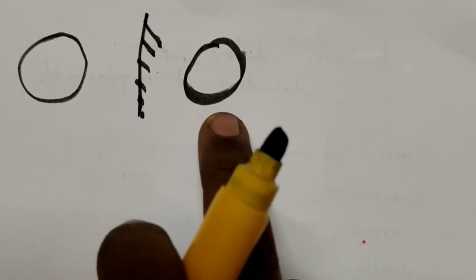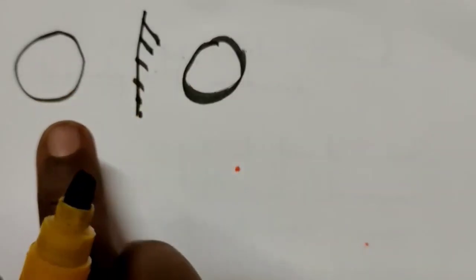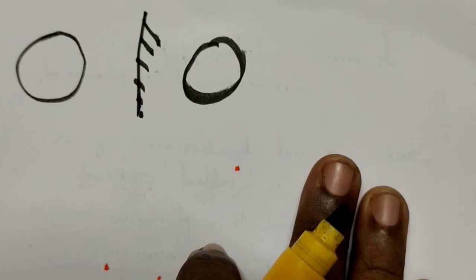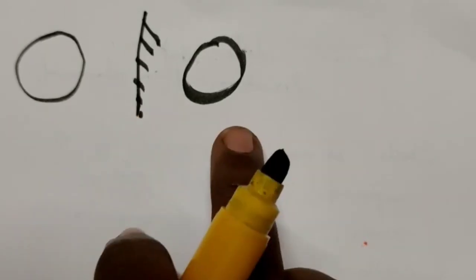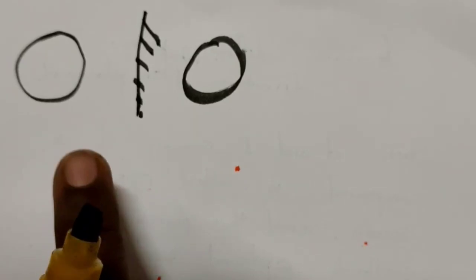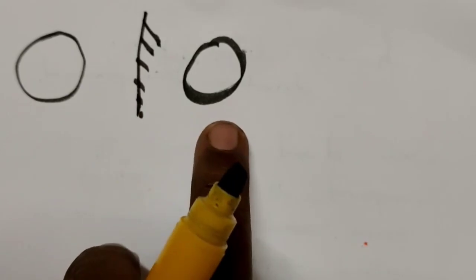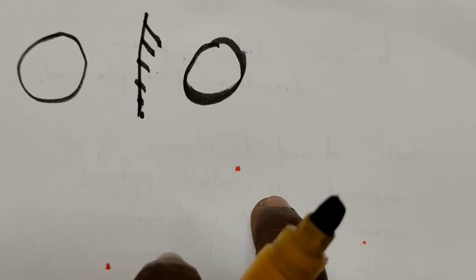The object and the mirror image coincide with each other. Such substances in chemistry are said to be superimposable. The substances which are superimposable with their mirror images have molecular symmetry.